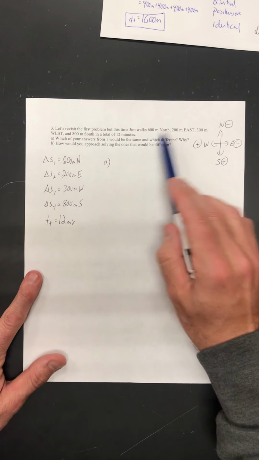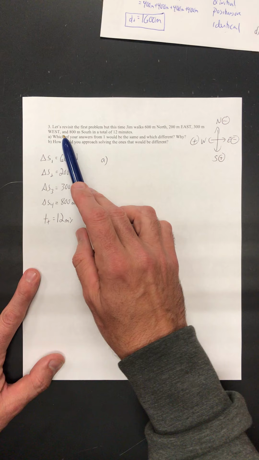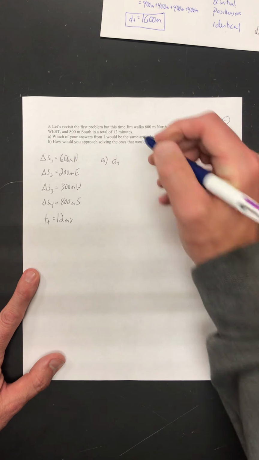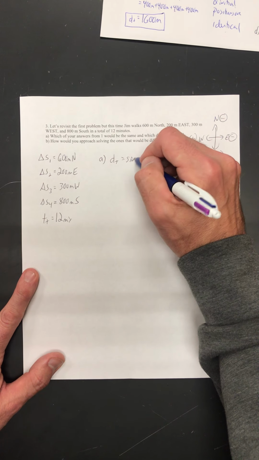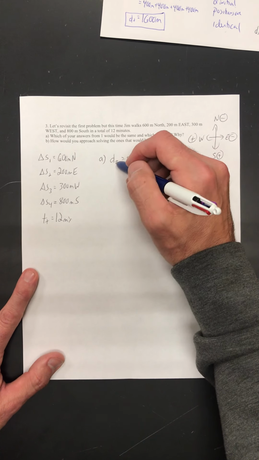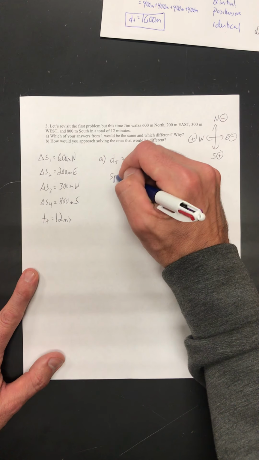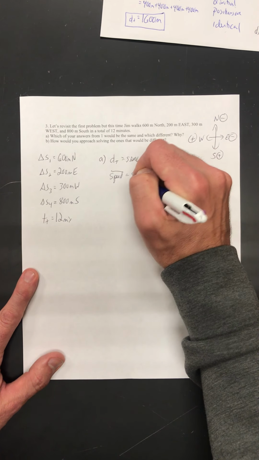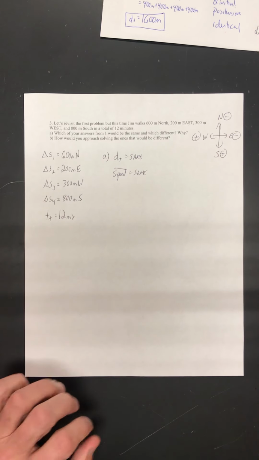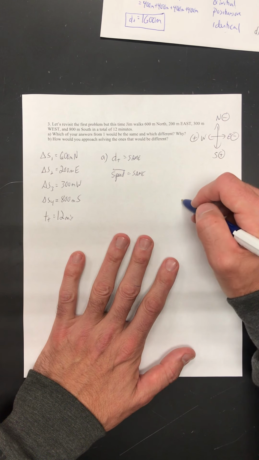Well, if you notice, the distances walked are all the same. And so the answer here is D total would be the same because the path length is the same. And if the total distance and the total time is the same, the average speed is the same. So I'm not going to recalculate that. So what I need to recalculate now are the total displacements as well as the final velocity. Let's actually draw a quick picture here.